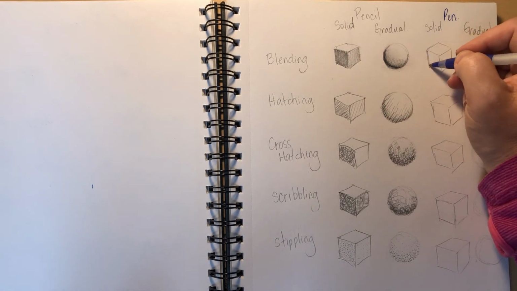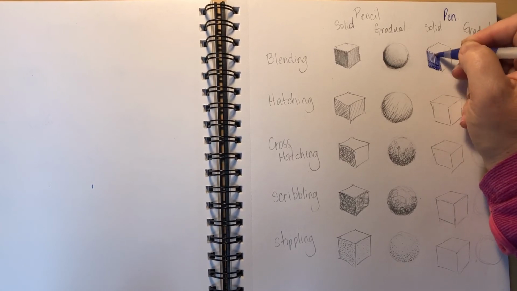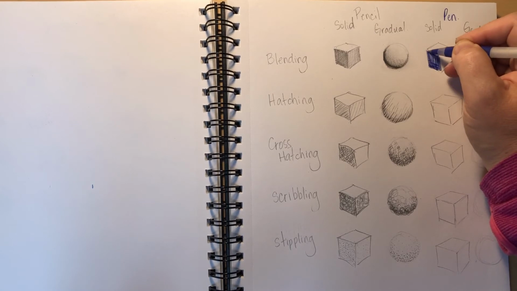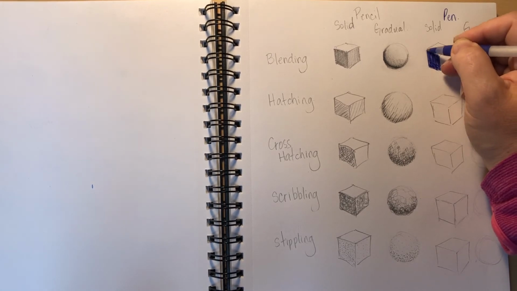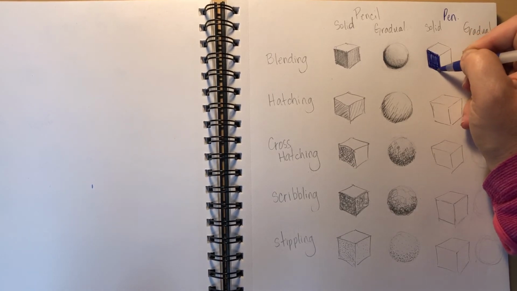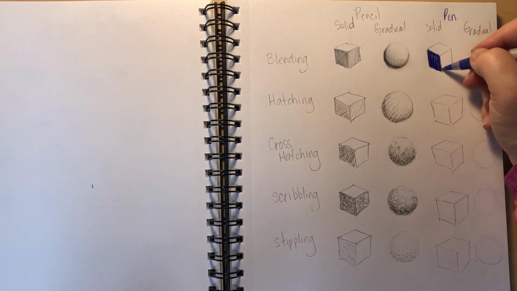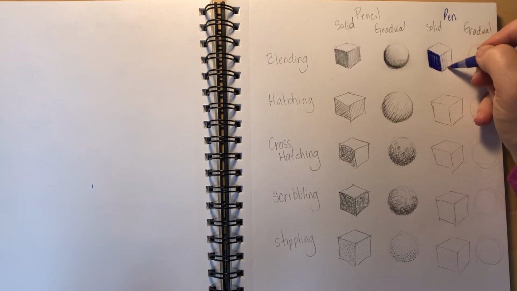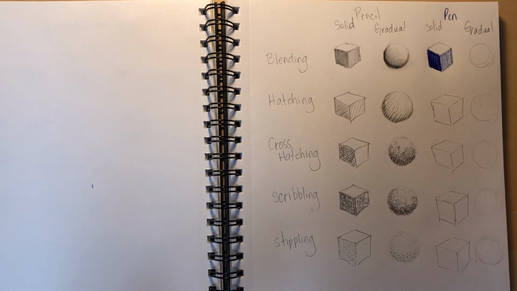So solid is going to be very easy, as you know. We're just coloring it in, and that's certainly something that we can do with a pen. We can color in with a pen, no problem. So doing it on a solid type shape is possible. We can do it, right? I'm coloring it in. Nice. So I can do it.